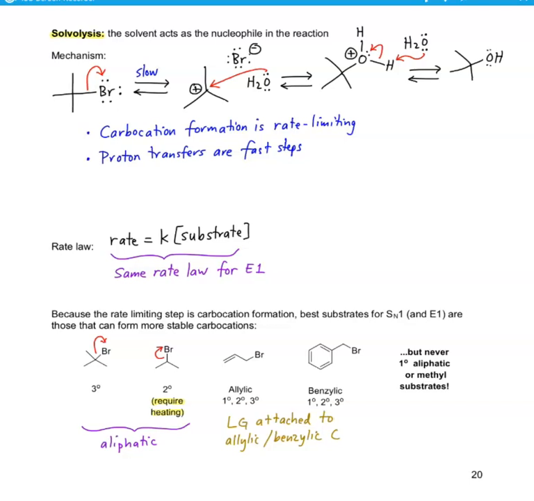The things that will never react in an SN1 pathway are primary aliphatic or methyl substrates. So that would be things like this. That would be an example of a primary aliphatic substrate. Or a methyl substrate would be something maybe like methyl iodide. So those will never react in an SN1 pathway. These do SN2 instead.